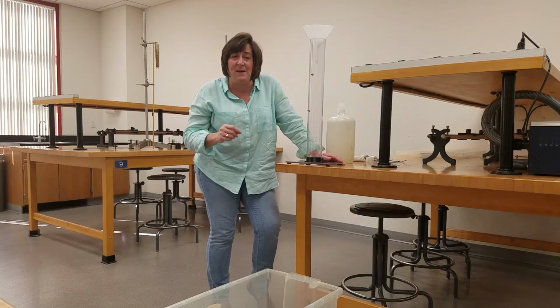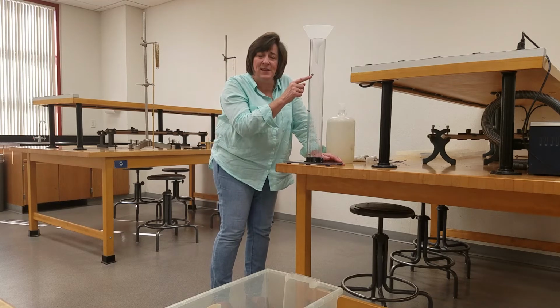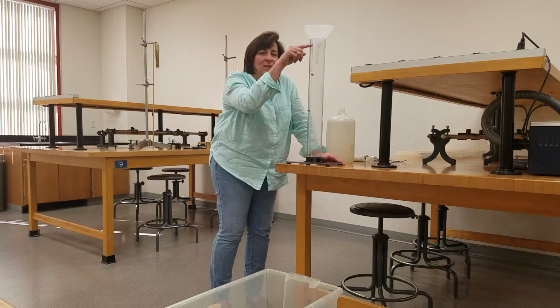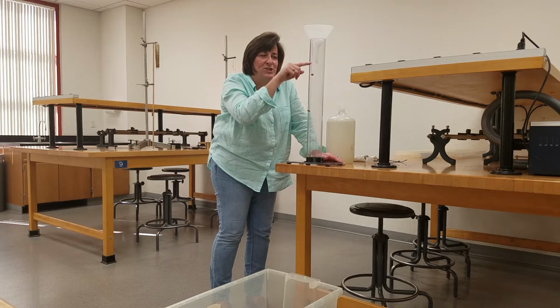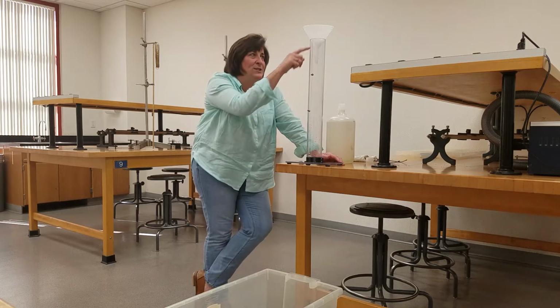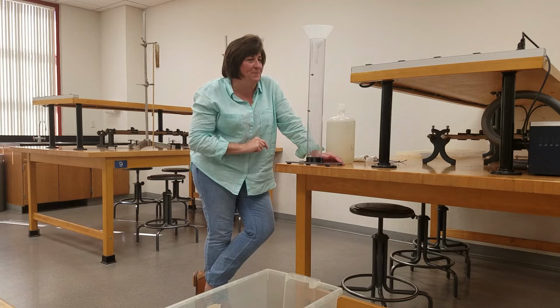And in fact, mathematically, we show that the velocity is proportional to the square root of the height of the fluid, where if this is the top of the fluid here, down to the hole, that's our h, the height, or y2 minus y1.